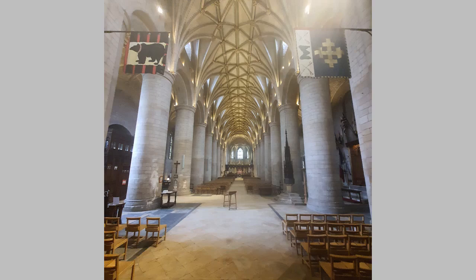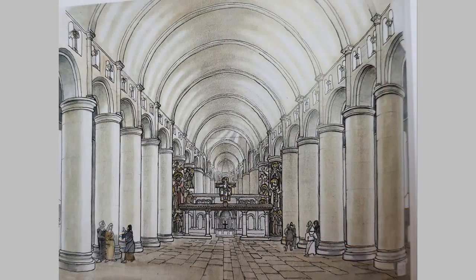Could we move on one, please? That is the reconstruction. That is how it would have looked if we'd gone in 1200 or something like that. No clerestory, no height to the point that we see it today.